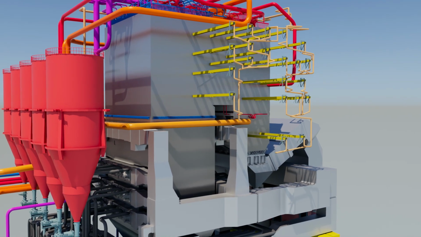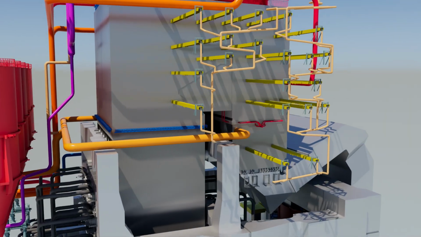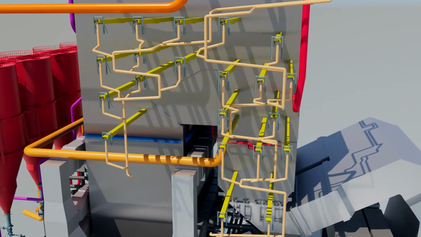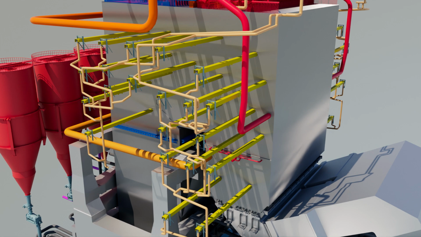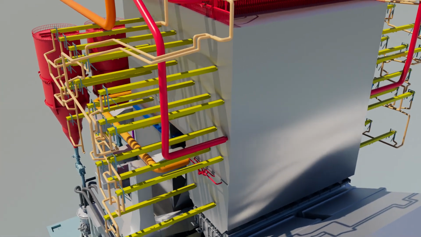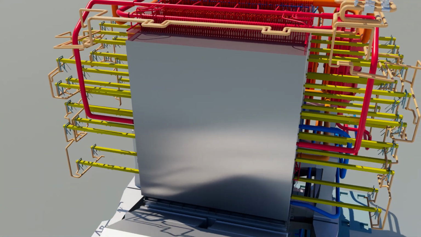The boiler soot blowing system is for removing adhered ash or deposited ash on the heating surfaces of superheater, reheater, or economizer, maintaining thermal efficiency and preventing an increase in draft loss.